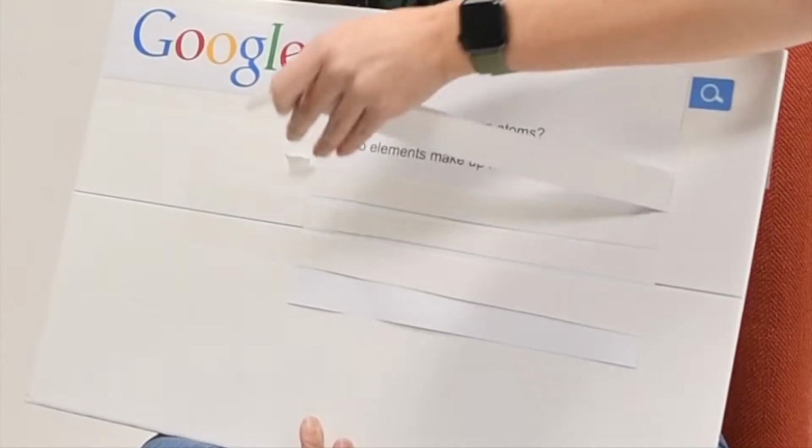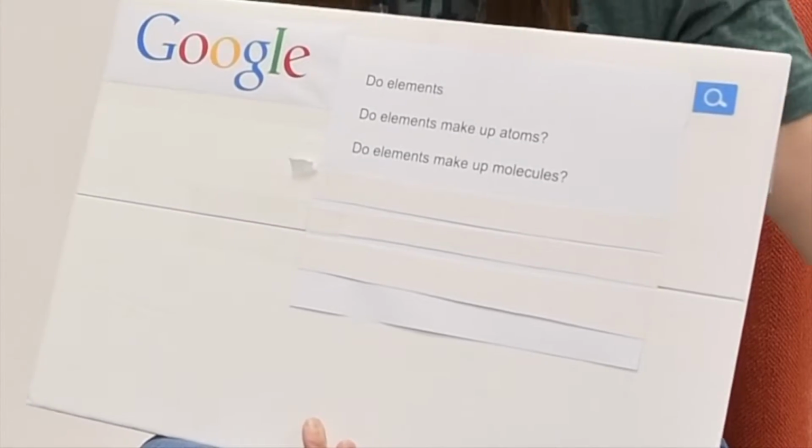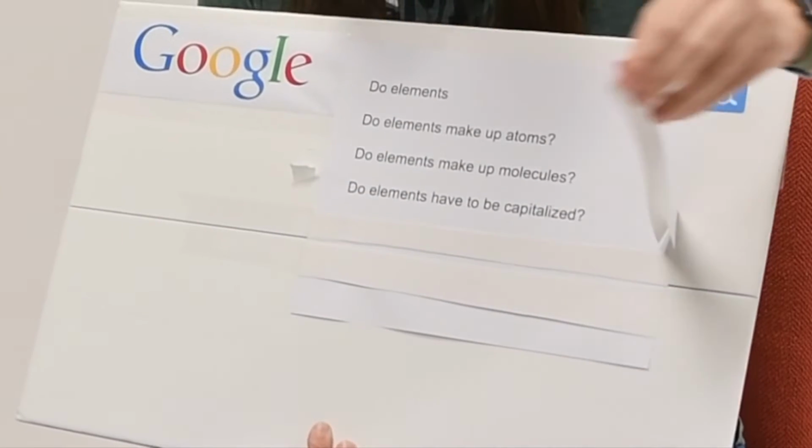Do elements make up molecules? So atoms make up molecules. So no, you cannot have a molecule of an element. You kind of can for the diatomic molecules, like the ones that spell Brinkelhoff. Those are elements that are in the form of molecules. I think that answers the question.